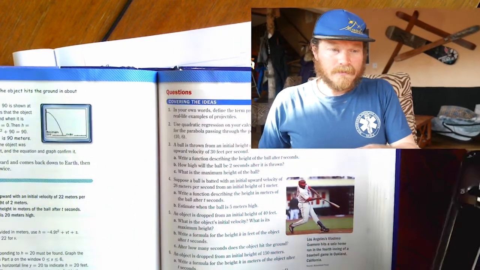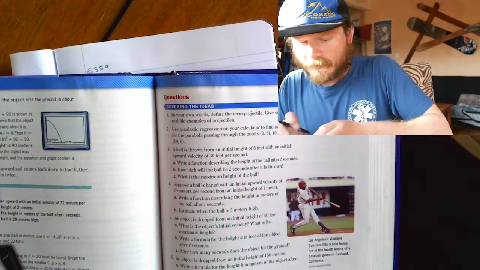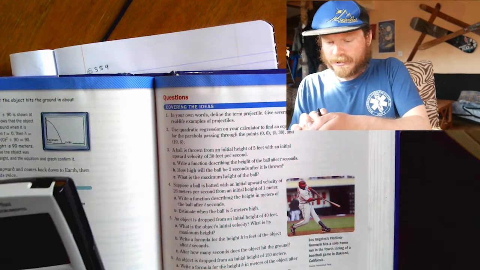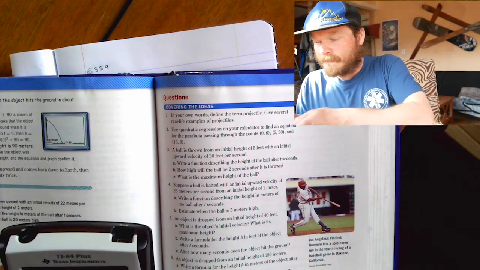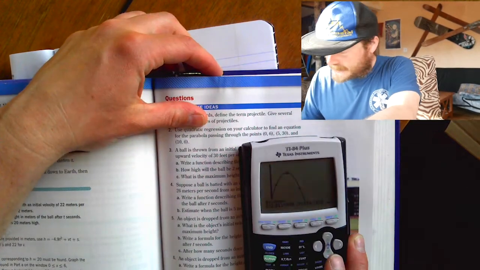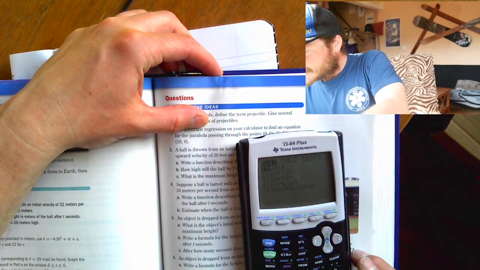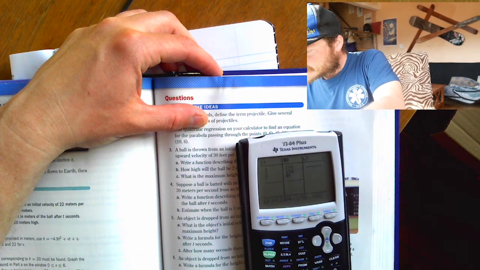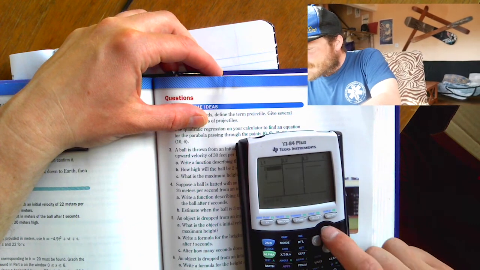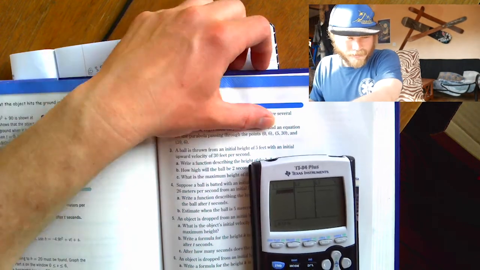So 9-4, number 2. Use quadratic regression on your calculator to find an equation for the parabola passing through the points (0, 6), (5, 30), and (10, 6). It looks like this. Okay, so how do we do that? Great question. First we turn on our calculator, and then we go to stat, and then we say edit. And then we clear out these lists, and then we put in these other ones.